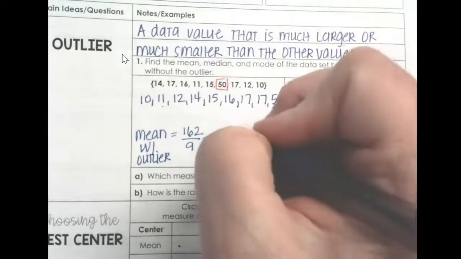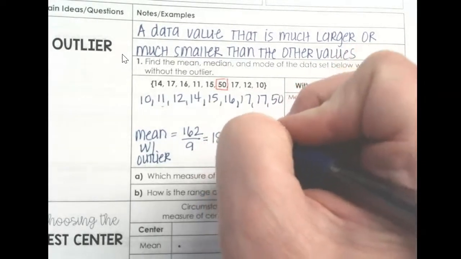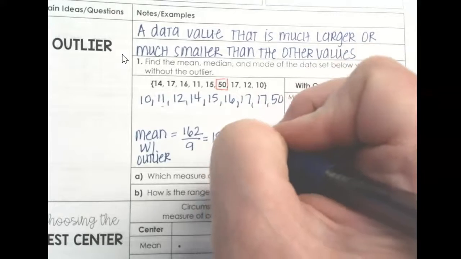All right, so let's get the mean without the outlier.